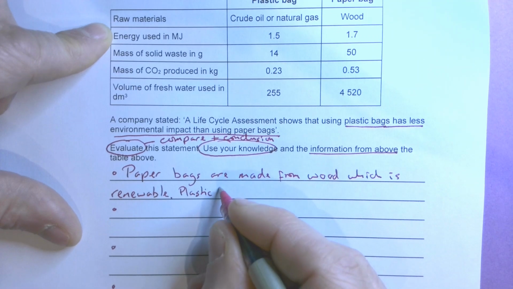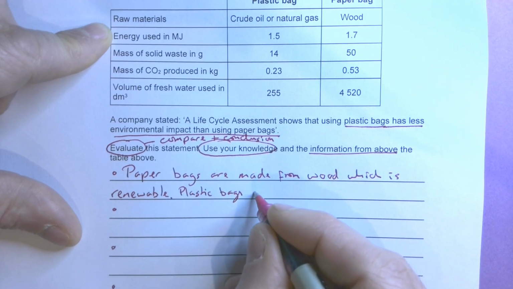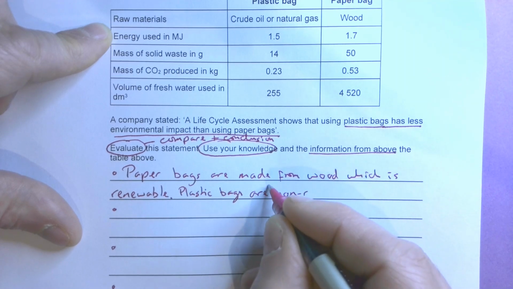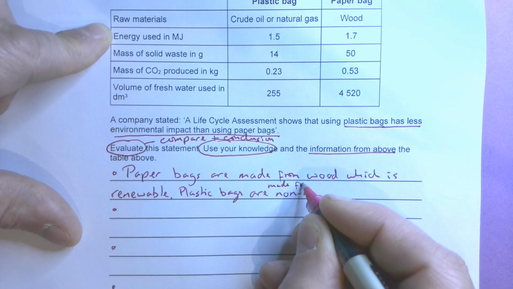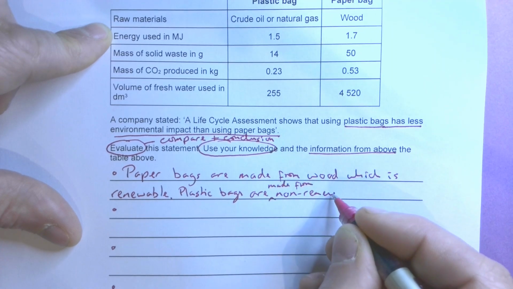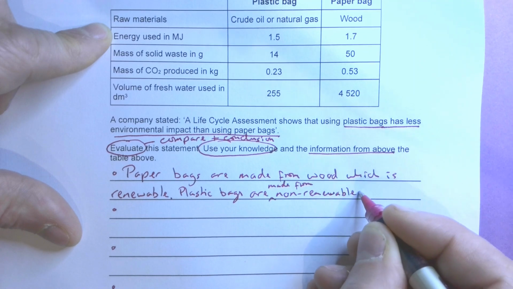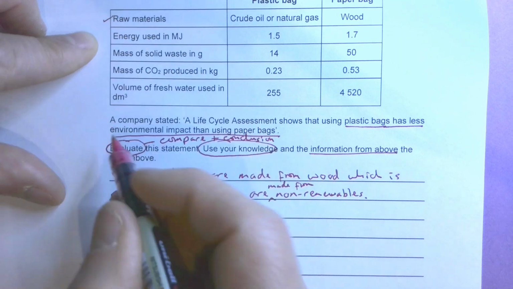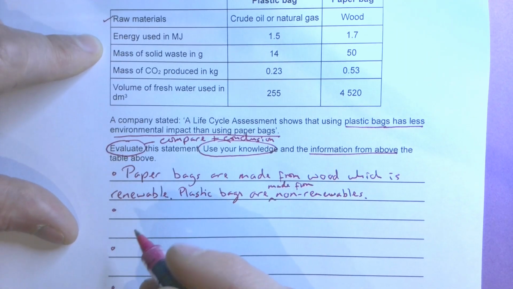Plastic bags are made from non-renewables. What else do I know? So I'm going to go scale down each one of these things here.